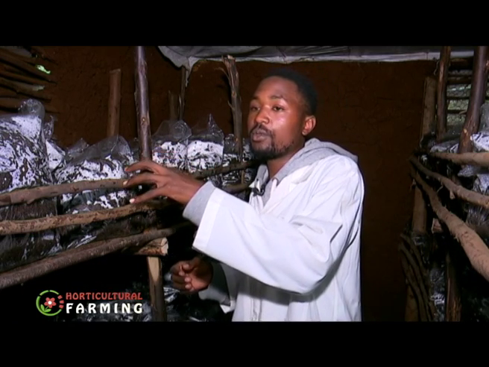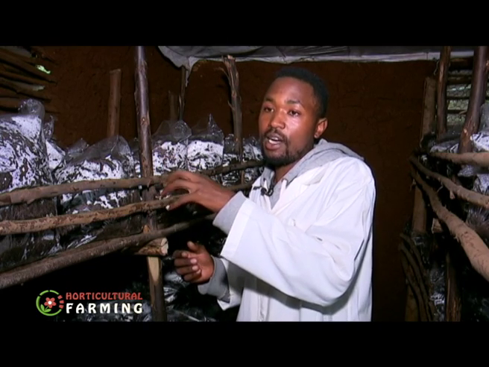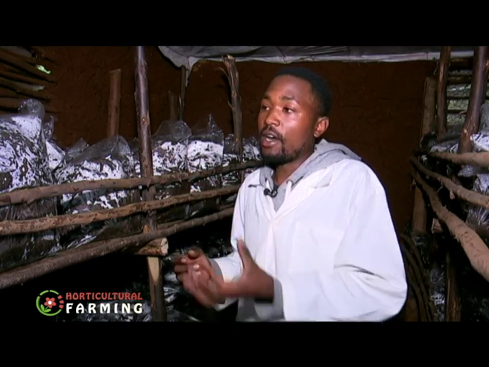Sometimes you notice that the water you are using has impurities, it's contaminated water. If you spray your mushrooms, which are white in color, contaminated water directly changes their color. And bad quality means bad market. If you don't have quality, there is no good market for you.